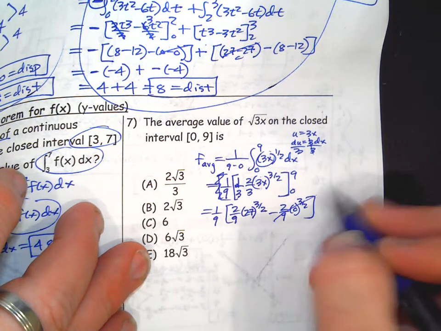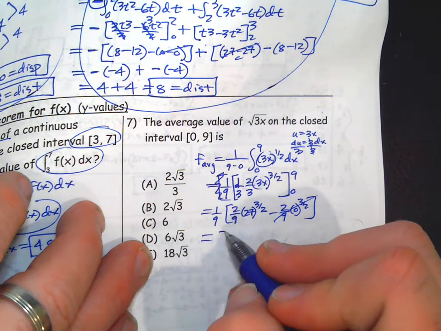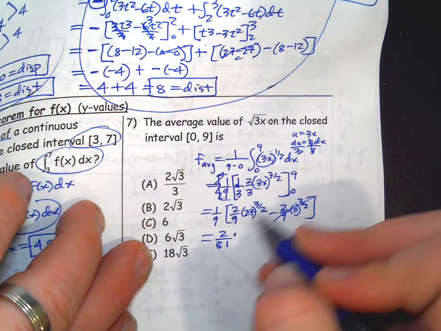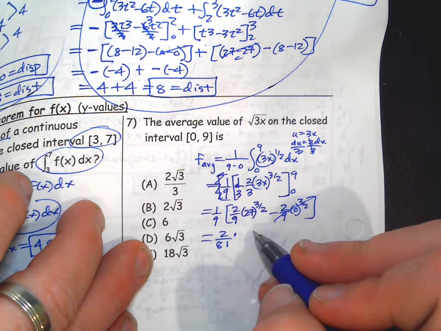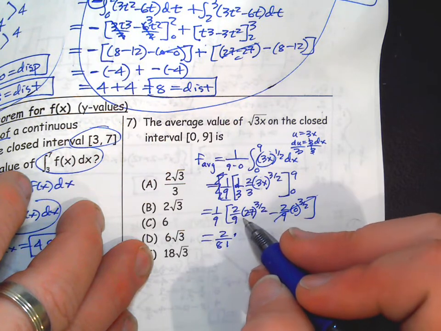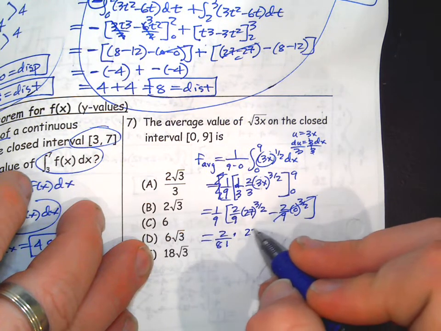That term's going to go away. So what's this going to be? It's going to be 2 over 81 times the square root of 27, and then we're going to cube it. Oh my gosh. You know what I'm going to do? I'm going to think of it, do the cube first.